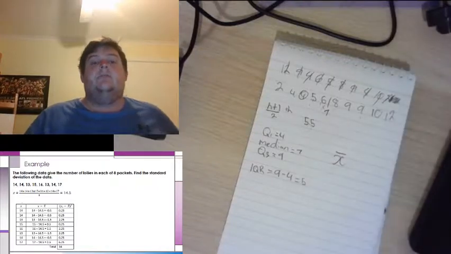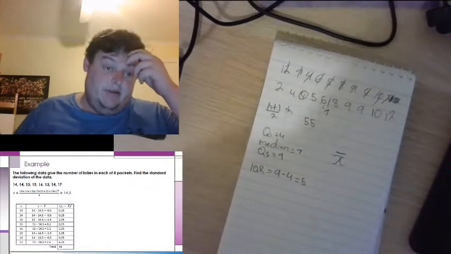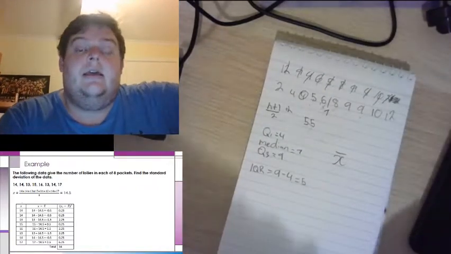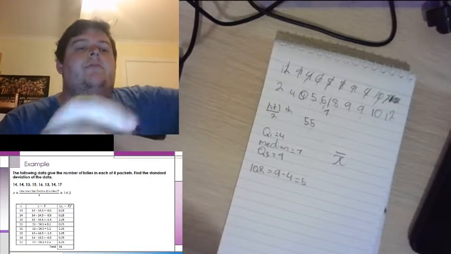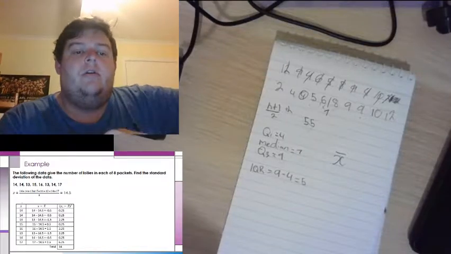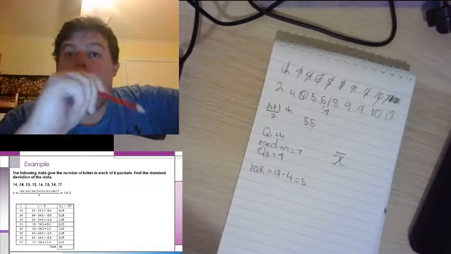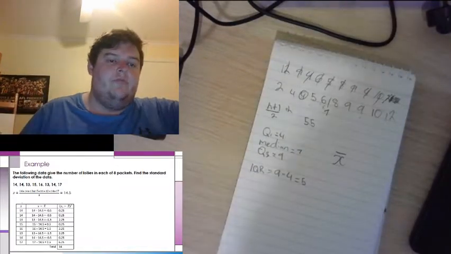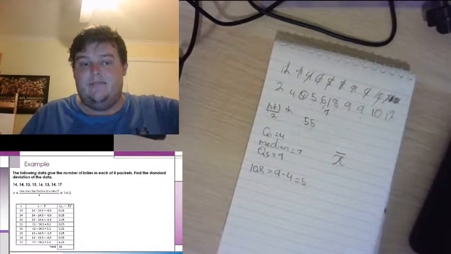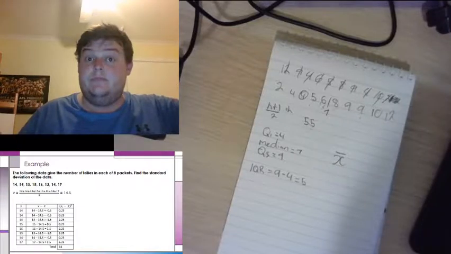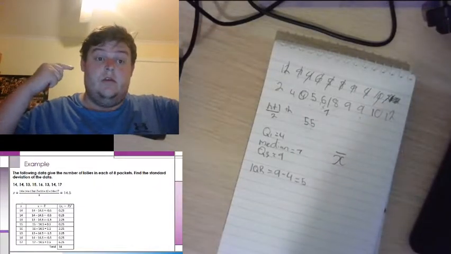Now this table looks a little bit complicated, so I'm going to explain it a column at a time. x is simply a data point, or a score. So we have one for each of those individual points at the top: a 14, a 14, a 13, a 15, a 16, a 13, a 14, and a 17. Okay, so that's our data points.